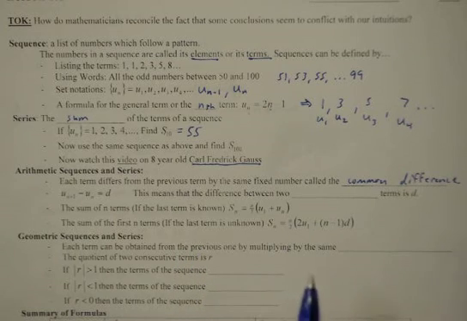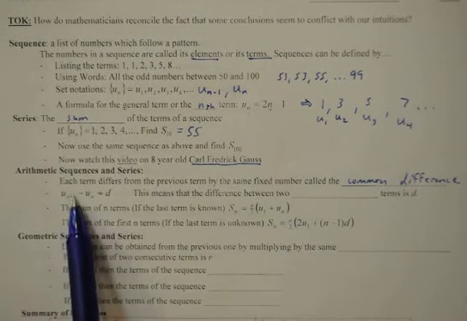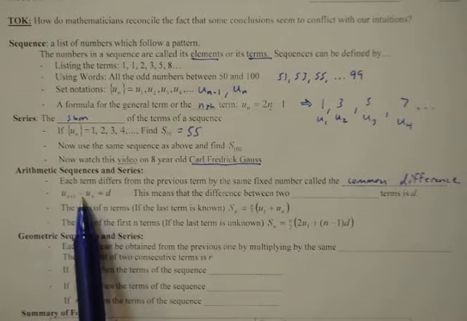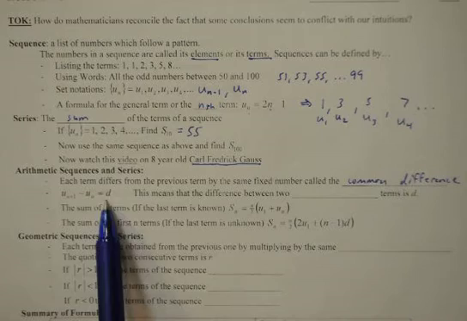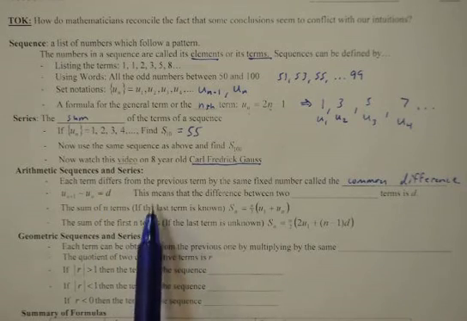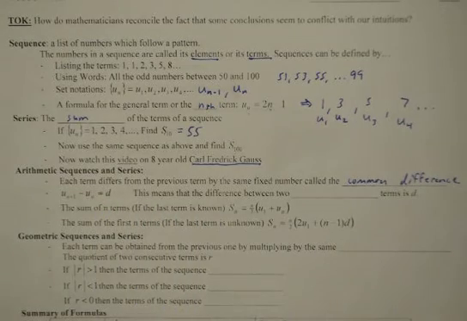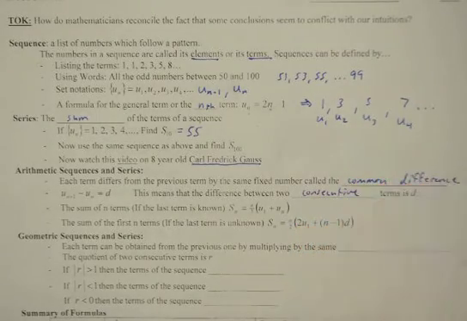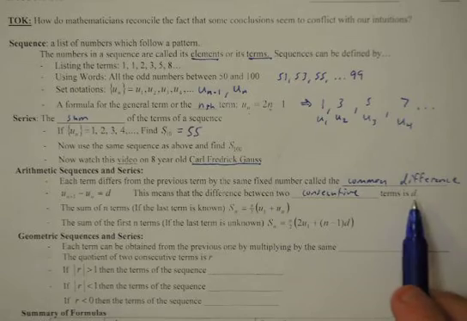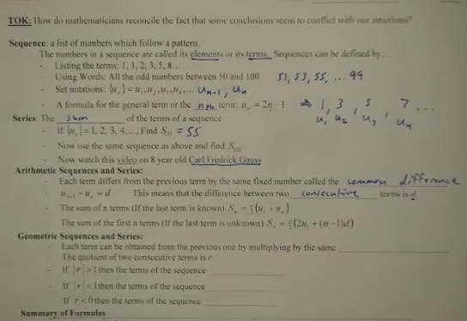Alright, for example, when you take one of the terms of a sequence and subtract the next term in the sequence, you get D, called the common difference. This means that the difference between two consecutive terms is D. That's what we use to show that, and we'll go through some examples.